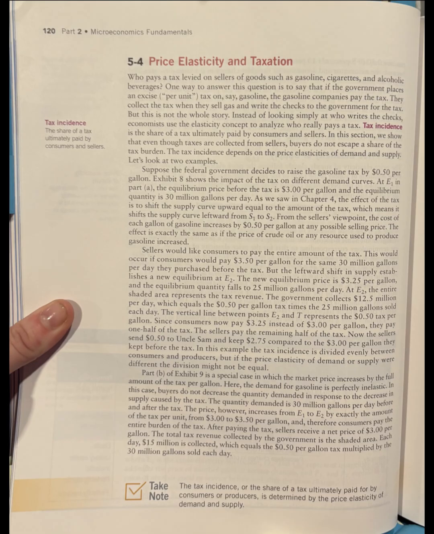Tax incidence is the share of tax ultimately paid by consumers and sellers. In this section, we show that even though taxes are collected by sellers, buyers do not escape a share of the tax burden. The tax incidence depends on price elasticities of demand and supply. Let's look at two examples.